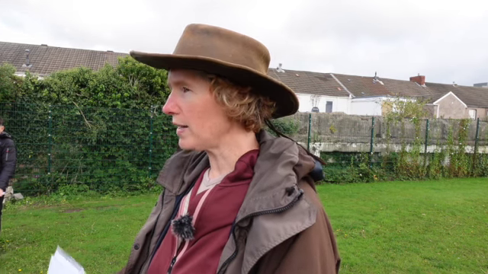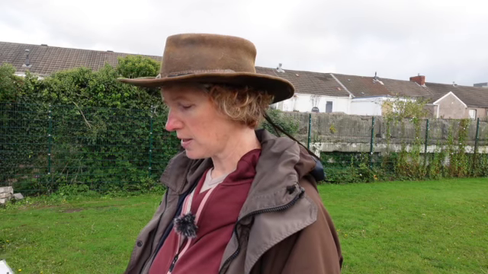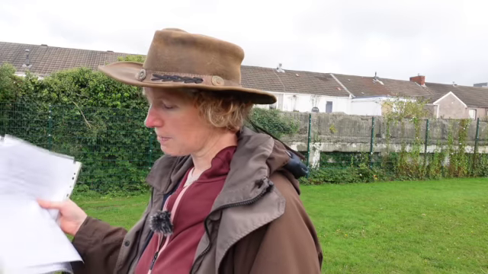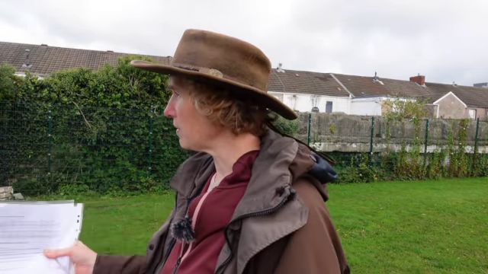Which way do you think, if we're moving away from the city centre, is going to be the best way to do our sampling? Is it going to be best to do it randomly, or stratified, so divided into areas, or systematically as we move along somewhere, or opportunistic as we find places? Which one of those do you think would be the best way of sampling?